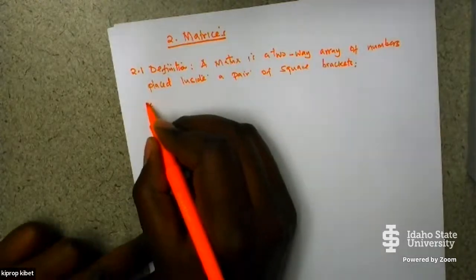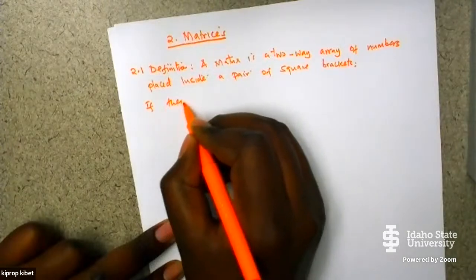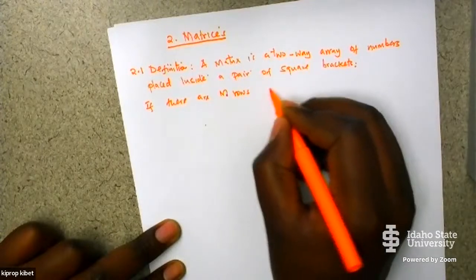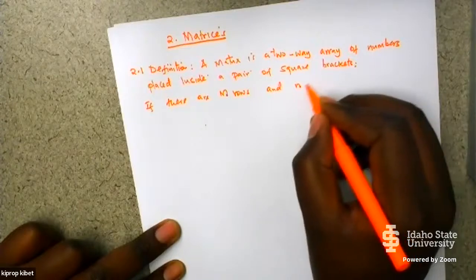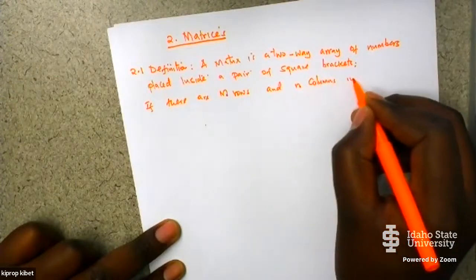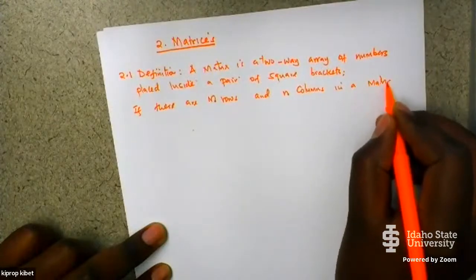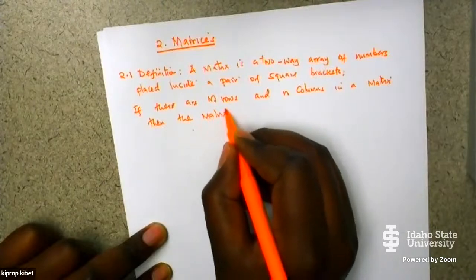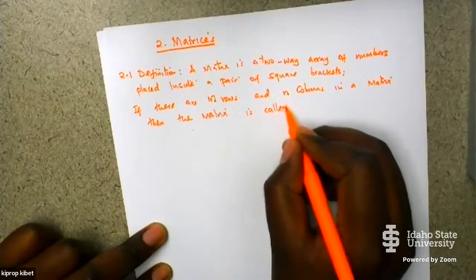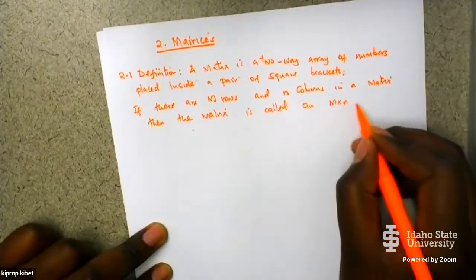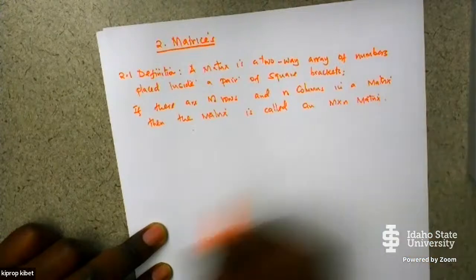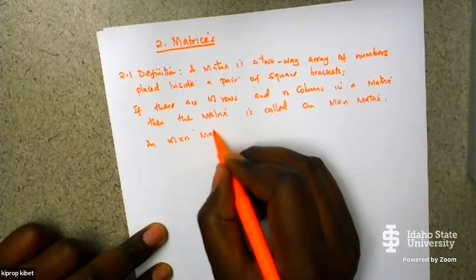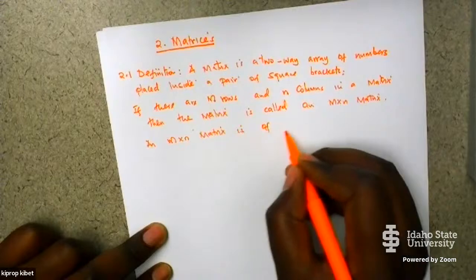If there are m rows and n columns in a matrix, then the matrix is called an m by n matrix. An m by n matrix is of the form.